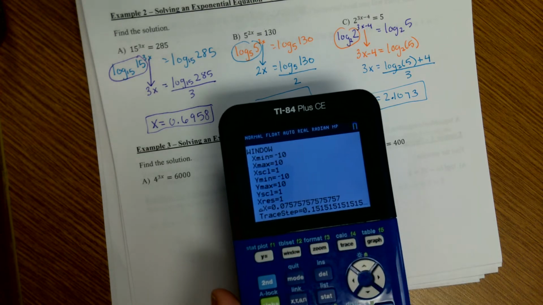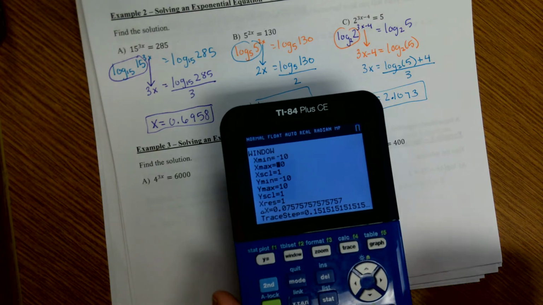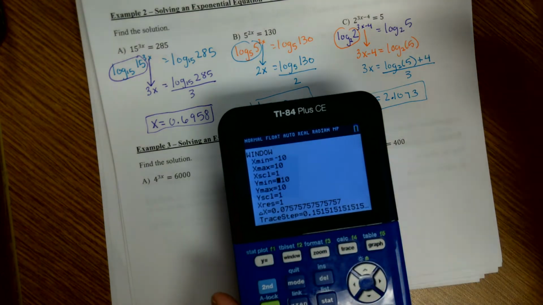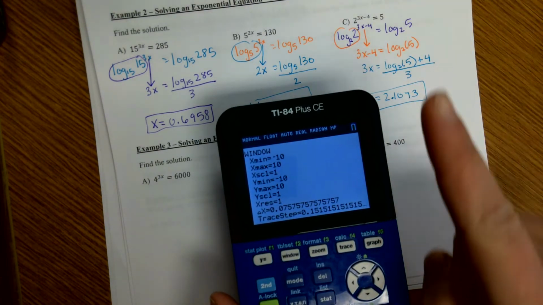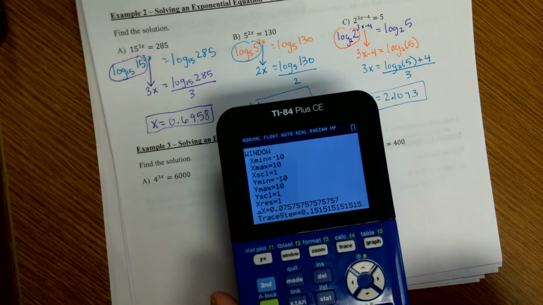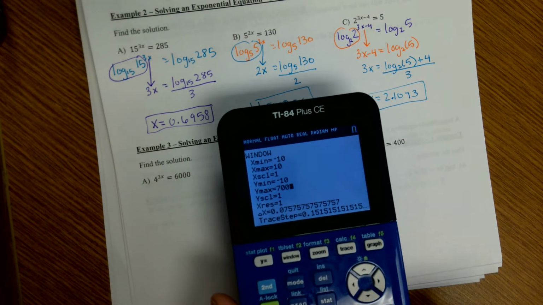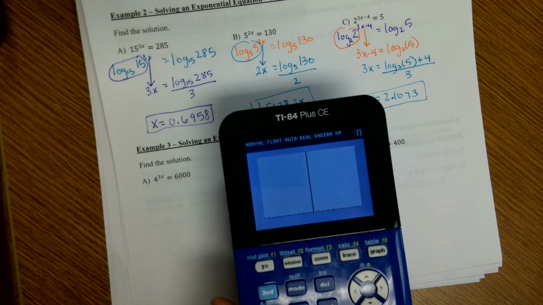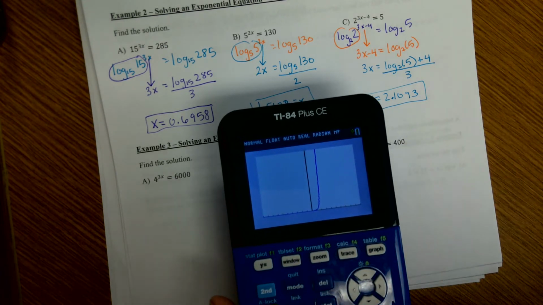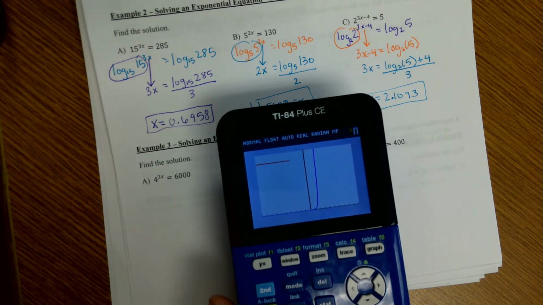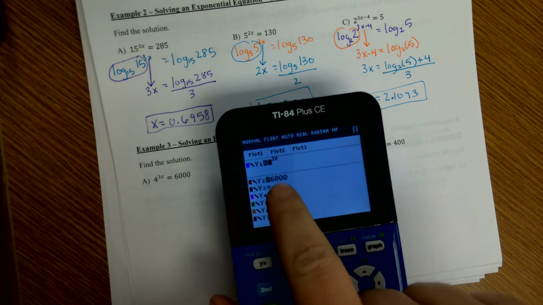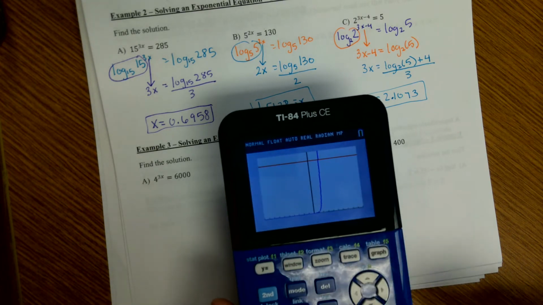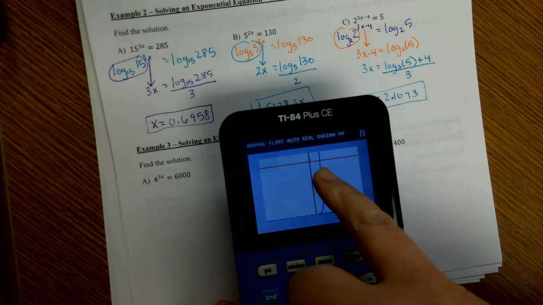and put my maximum for my y, because I want to get up high. I want to see what's happening way up there. For my y max, I'm going to put 7,000 in graph. And hopefully I will see them both on this graph. So there's my equation, and then there's my 6,000. So again, the equation, and then just what is equal to 6,000. I can find that intersection right there.